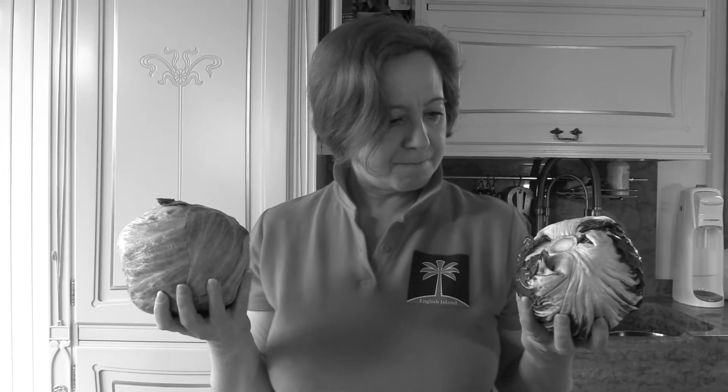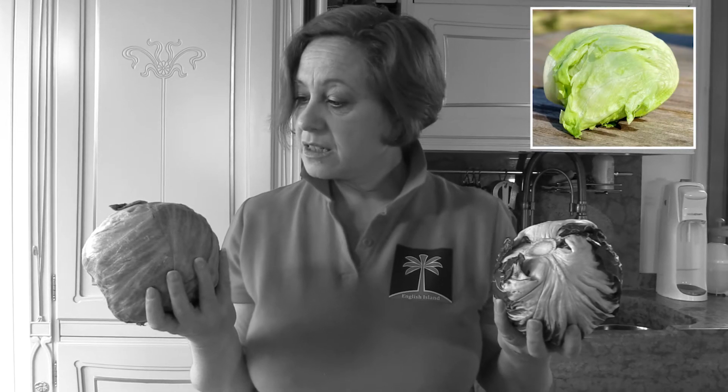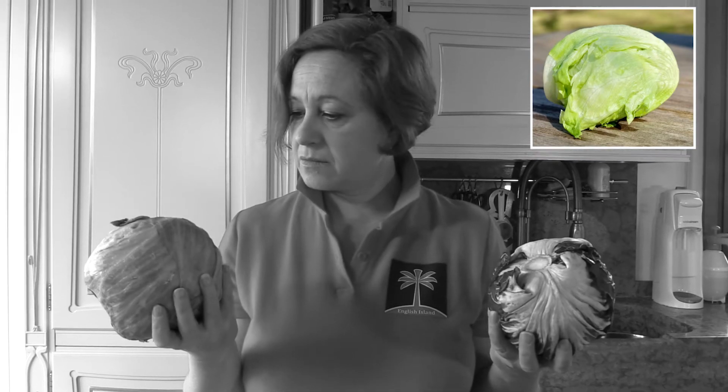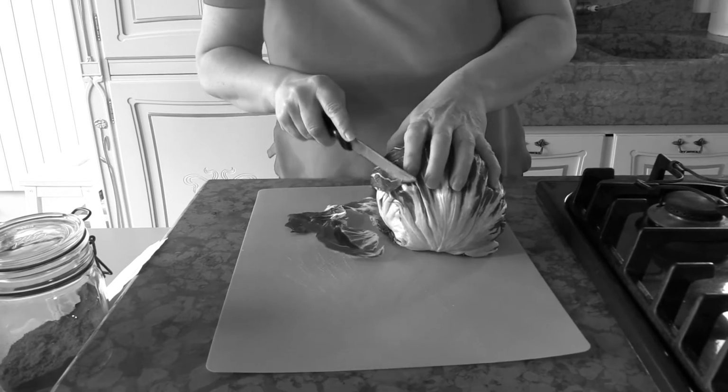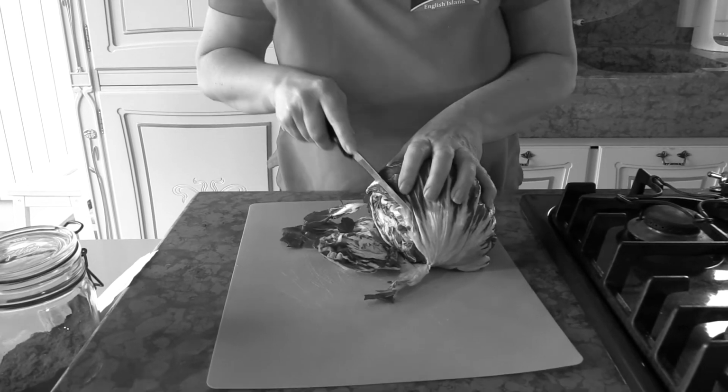Lettuce. Lettuce is green. Which one is green? Let's try this one. Let's cut.